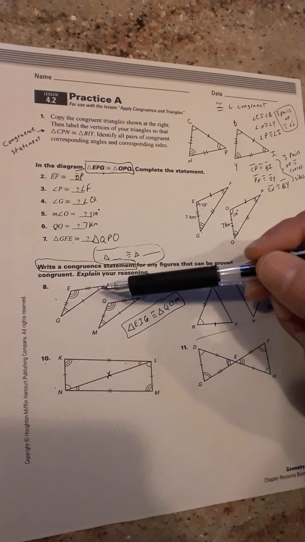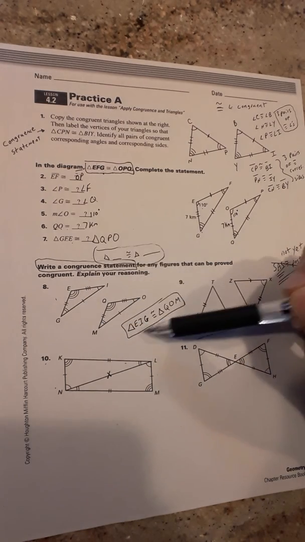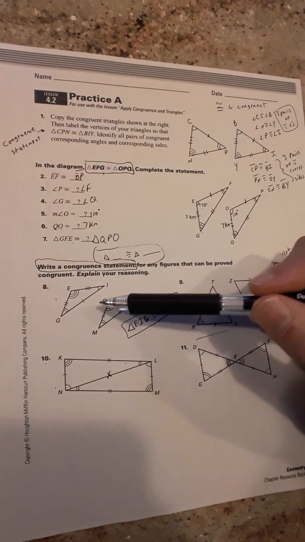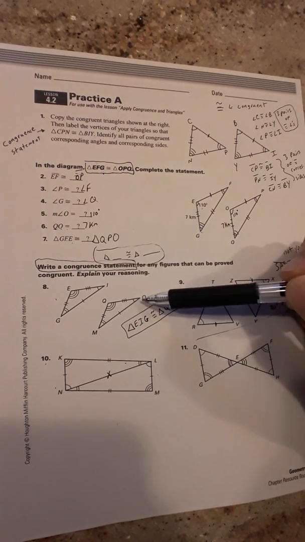And then EIG matches up with QOM. Now, you didn't have to name this first triangle EIG. You could have named it GEI if you wanted to. The first one doesn't matter how you label it, but the second one has to match up with the corresponding congruent angles.